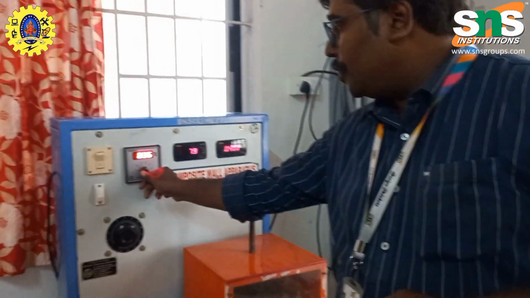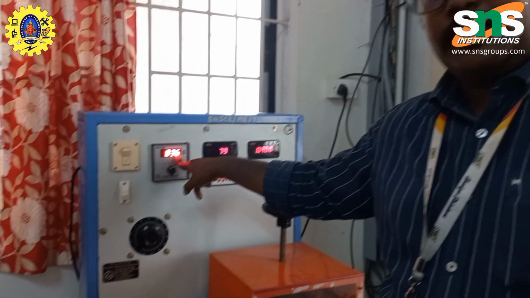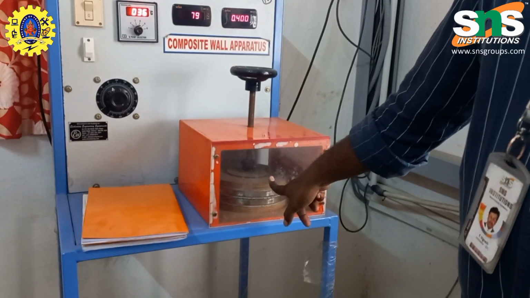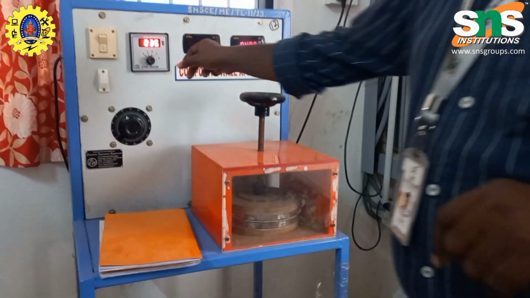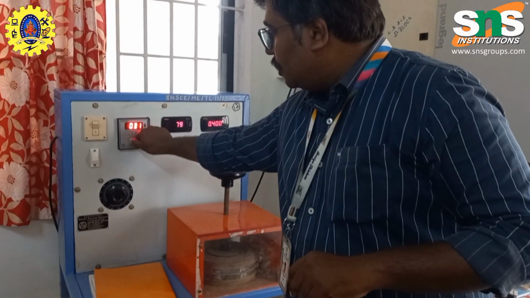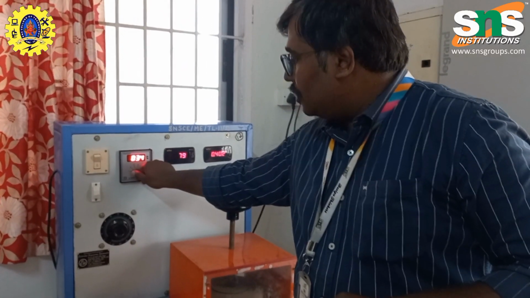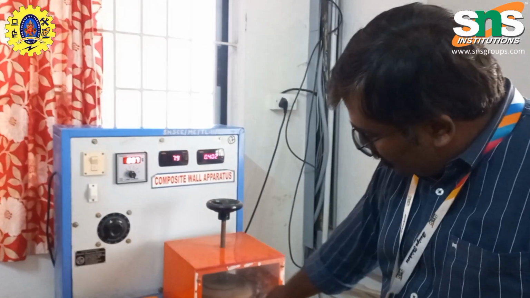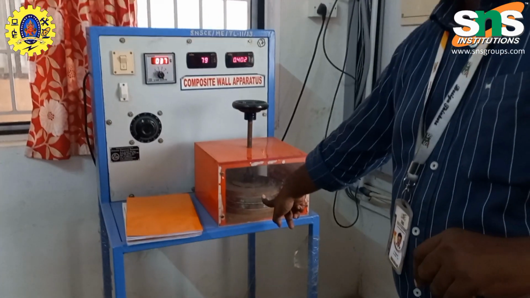And this is 4. If the temperature drops down, it means the heat is transferring to wood. Comparing to previous readings, all will rise, 31 to 34, 34 to 42, because at the center we have mild steel.